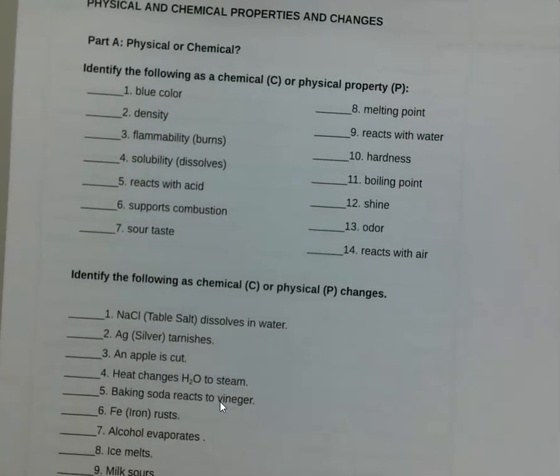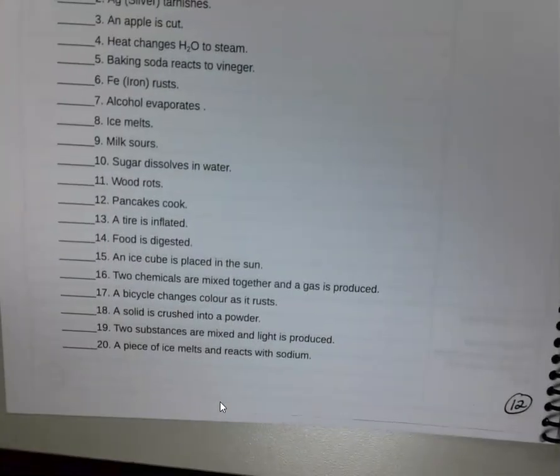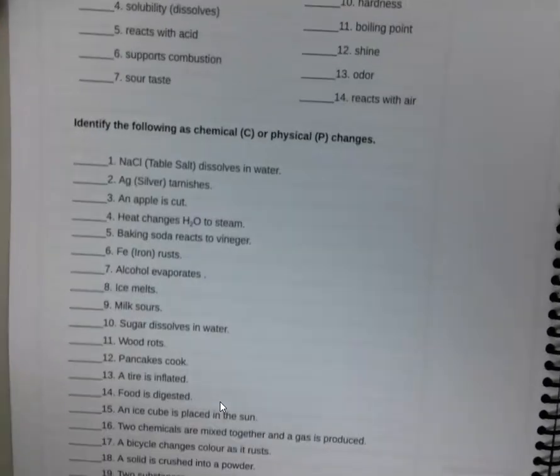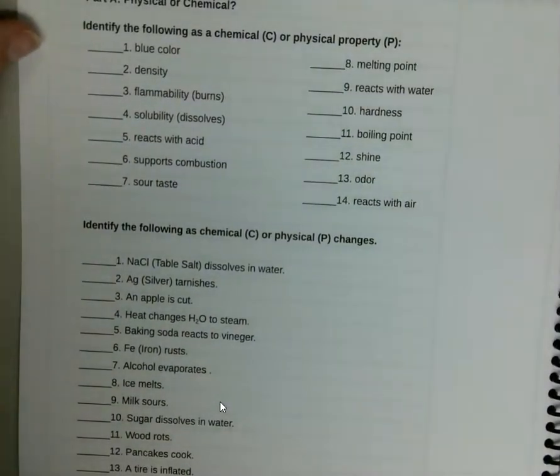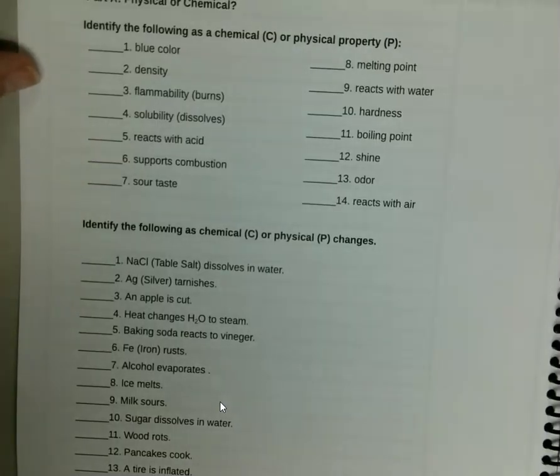Okay, page 12. And you're going to be given on this test some problems in which you have to identify whether it is a chemical or a physical property.